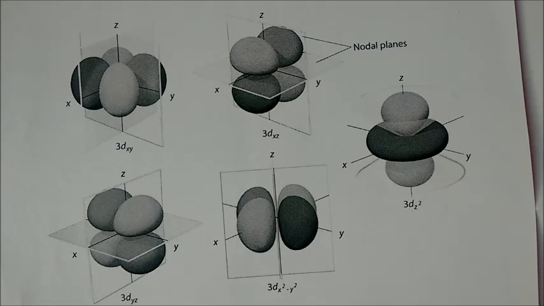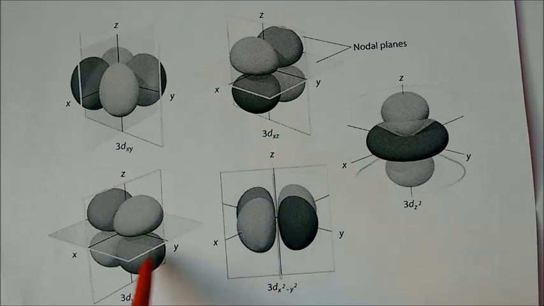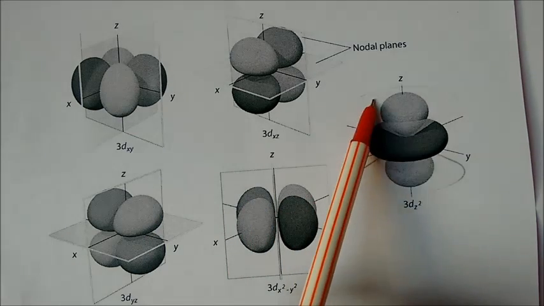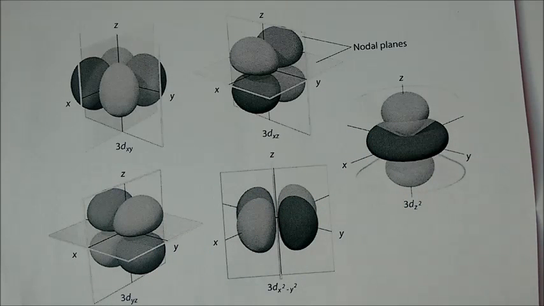Again I am showing this diagram. This is the boundary surface diagram along with the nodal planes. You can see the nodal planes of dxy, dxz, dyz, dx square minus y square. Here you can compare yourself. And for dz square we have a conical surface in this form. Here it is very clear which nodal planes are present in the d orbitals, and this is the boundary surface diagram. So from this it is easy to answer any questions.